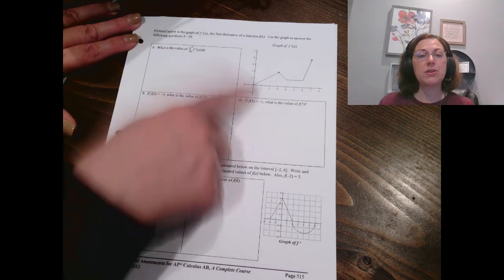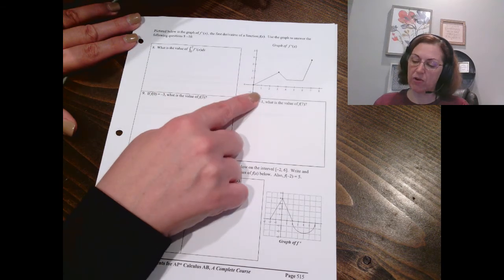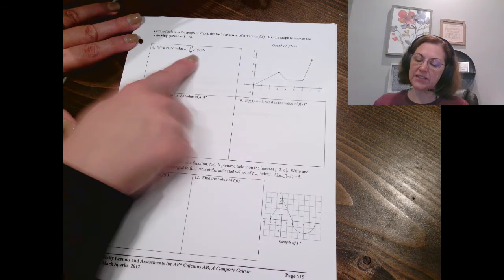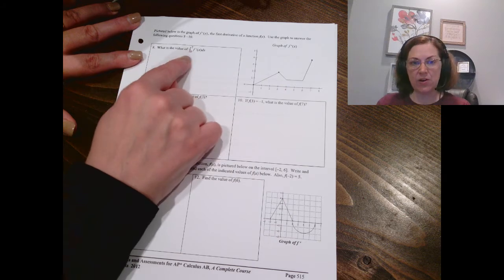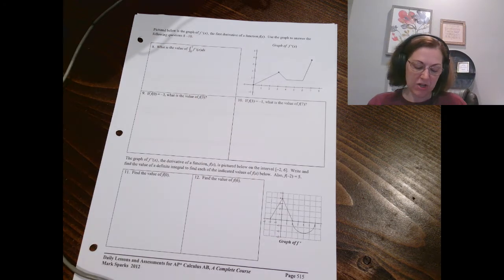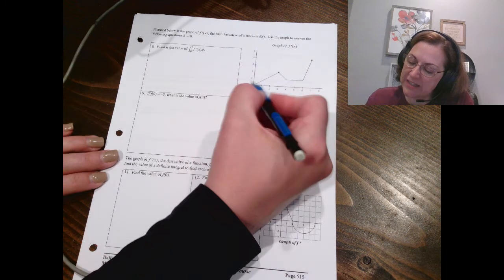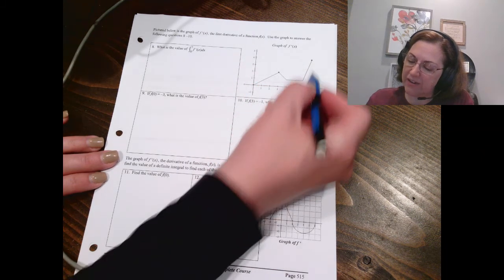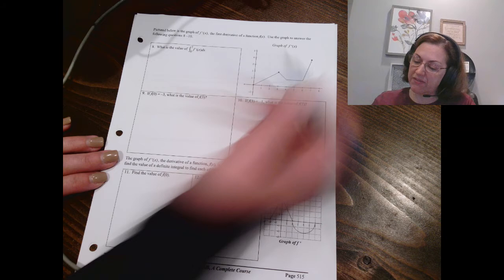All right, so notice we're being given the derivative graph. And so we're being asked to find the value of the area from 0 to 7. So think about what that area is. That's all of this area in here. Okay. I would probably divide it up.